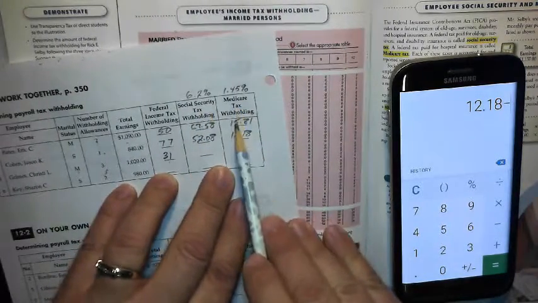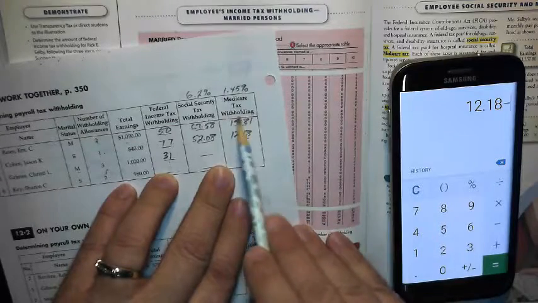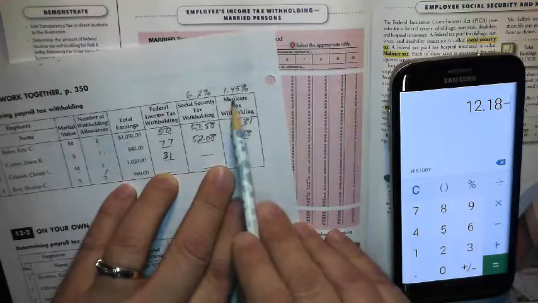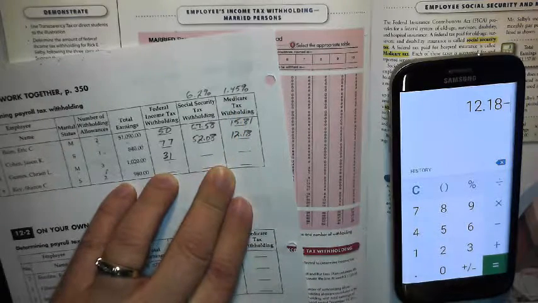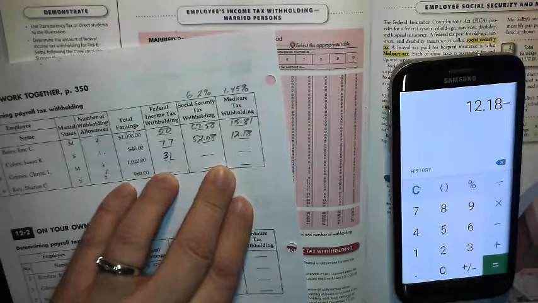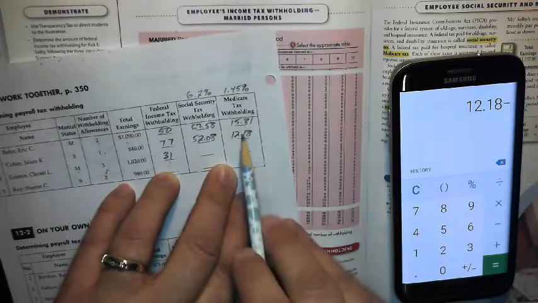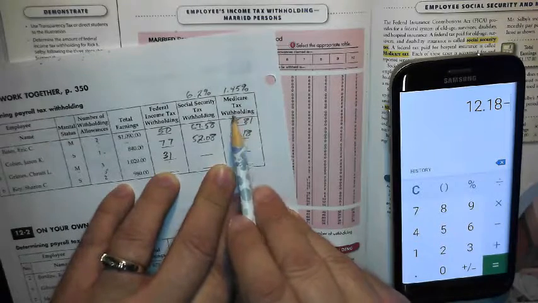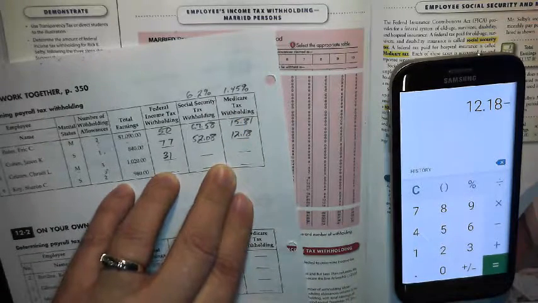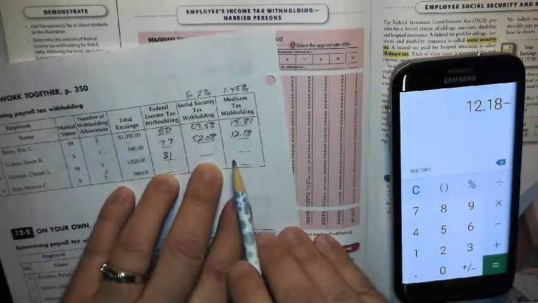And your Medicare tax never changes either, unless the government changes the rate. Medicare tax pays for people that are retired that are on Medicare. That's once you hit 63, I think it is 63 or 65. I can't remember which one it is exactly. So that's what that money pays for.